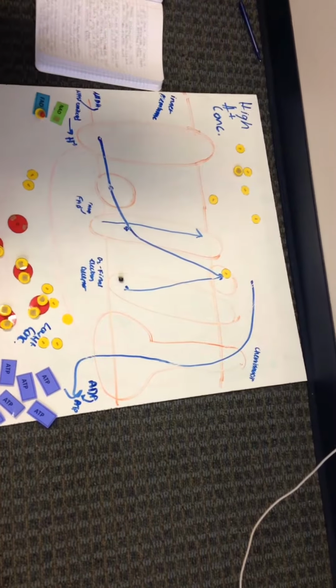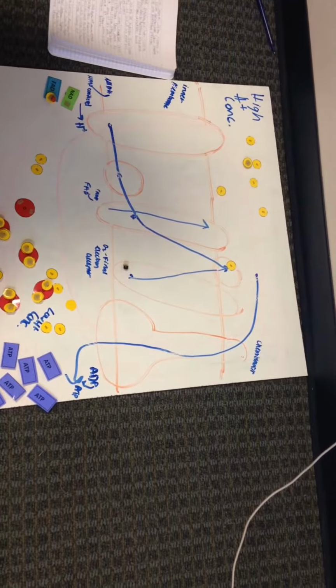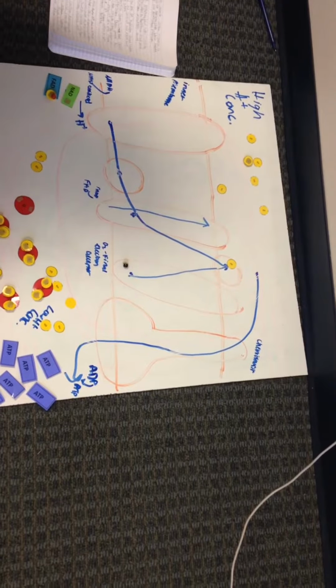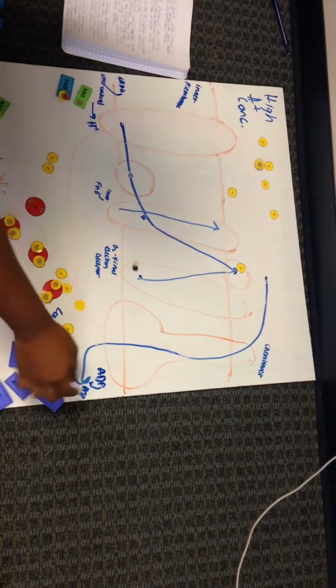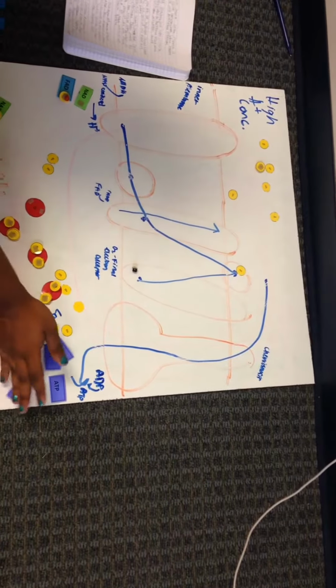And this is chemiosmosis, and it's facilitated by ATP synthase. And as the H plus ions move through ATP synthase, they trigger the rotation of the enzyme over here, making our ATP that we get as heat.